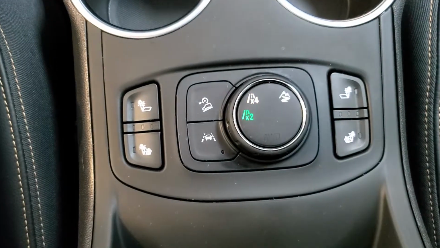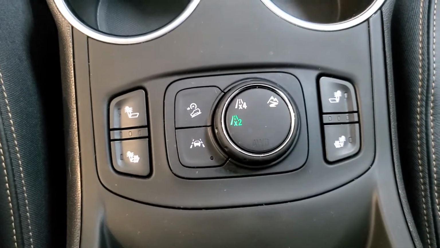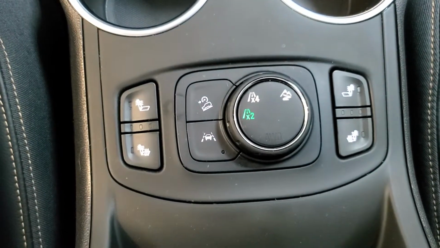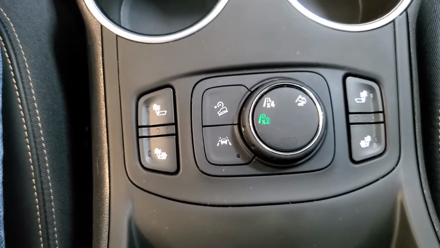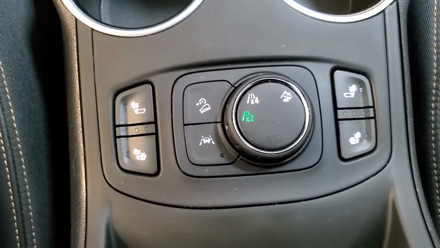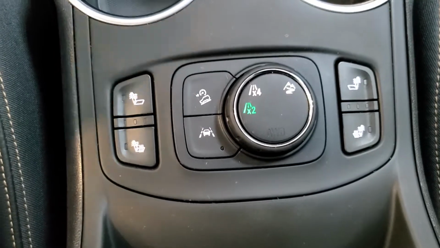You're able to switch that on the fly while you're driving as necessary, depending on what the conditions require. This button here is a hill descent control. It's designed for driving down a steeper grade without having to ride the brake pedal to maintain a slower speed. This button here is your lane keep assist feature.